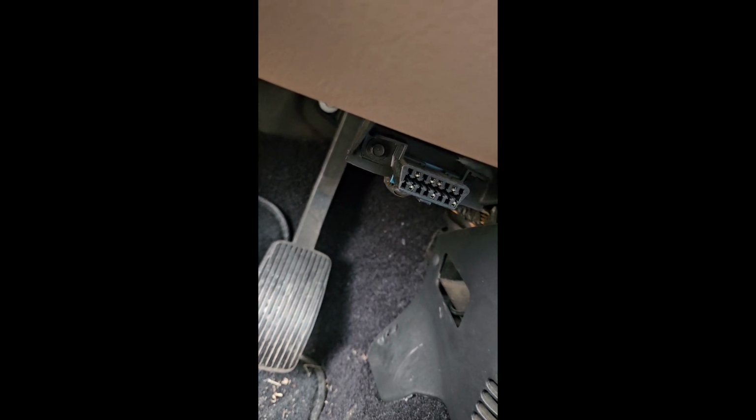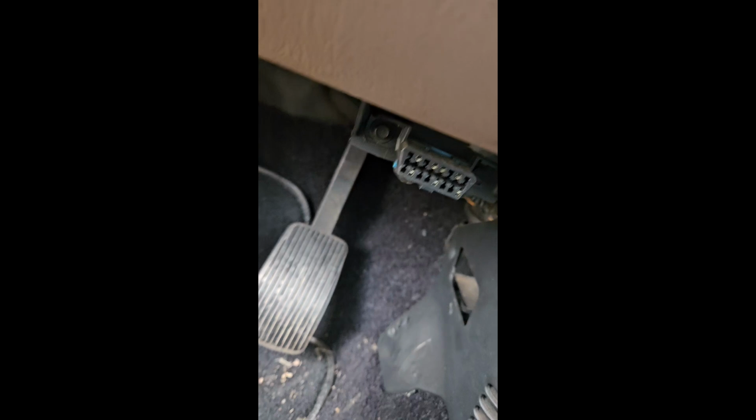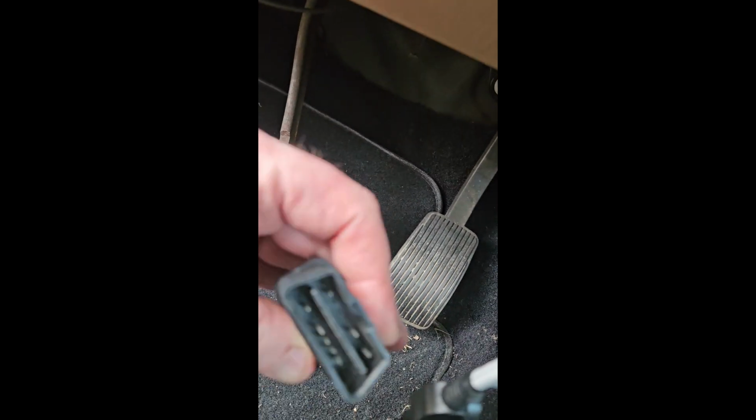There's a plug right there, and that's what it looks like. And it's under the dash of most any car. Sometimes in other cars they're in other places, but if you look in the owner's manual you can find the location of it.